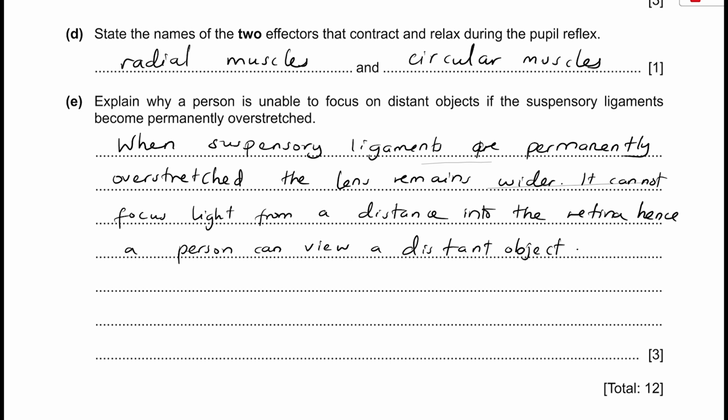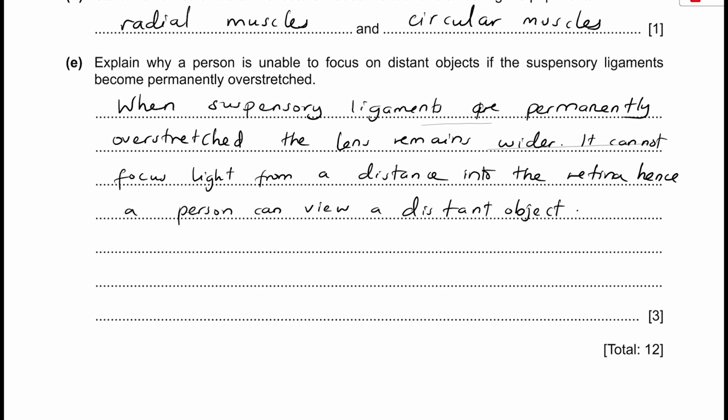Alright, yeah, so this is what is happening in terms of accommodation of a distant object.